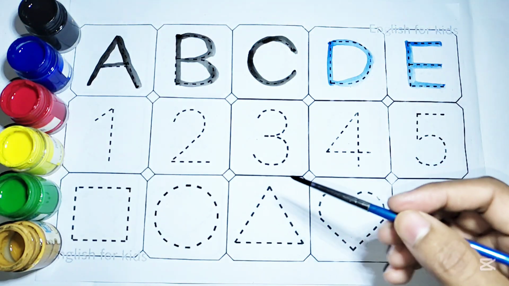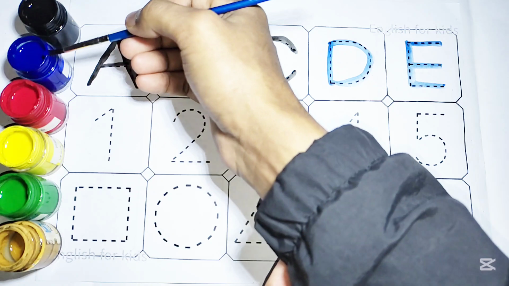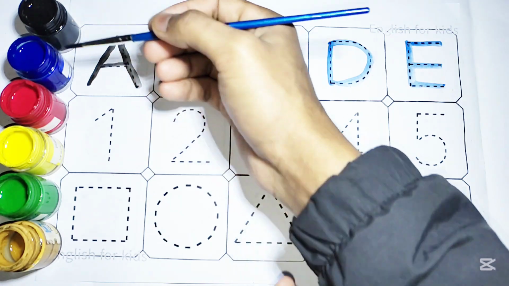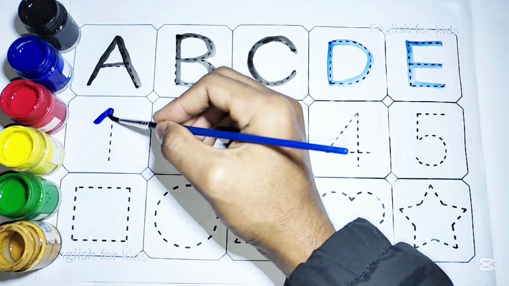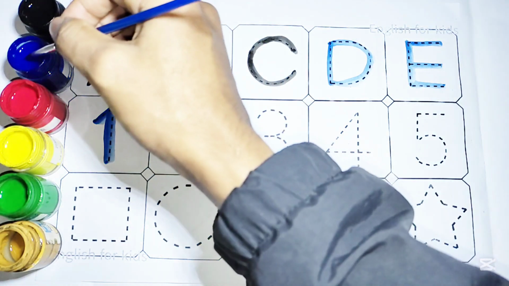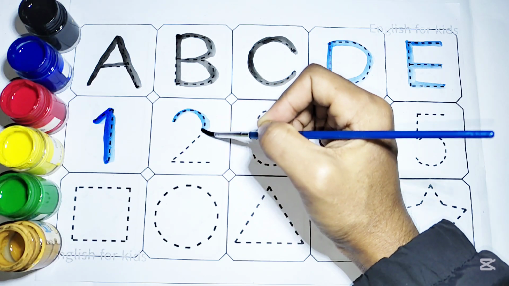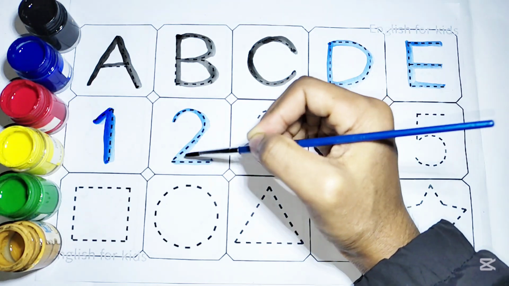Now we draw numbers. Blue color. First we draw the number of 1. The next one is 2.